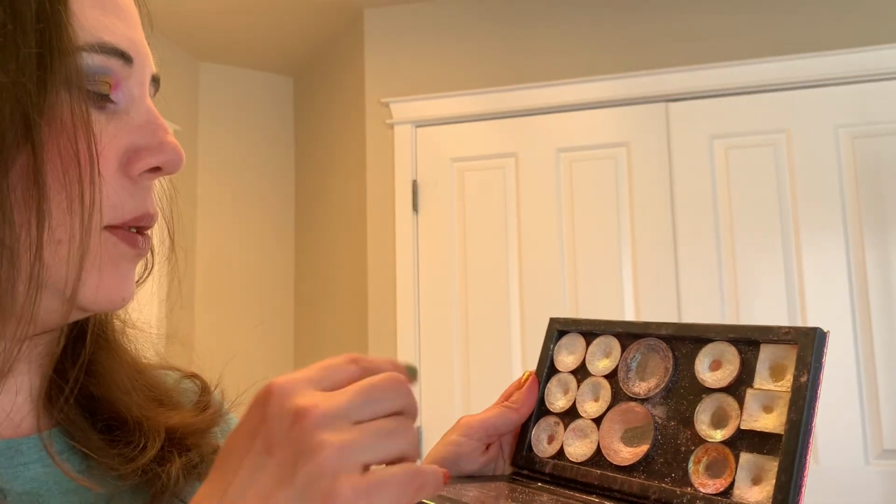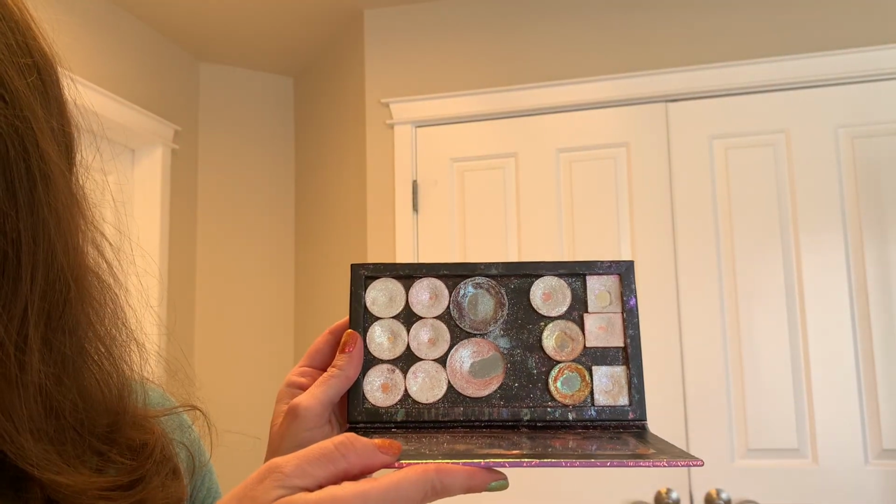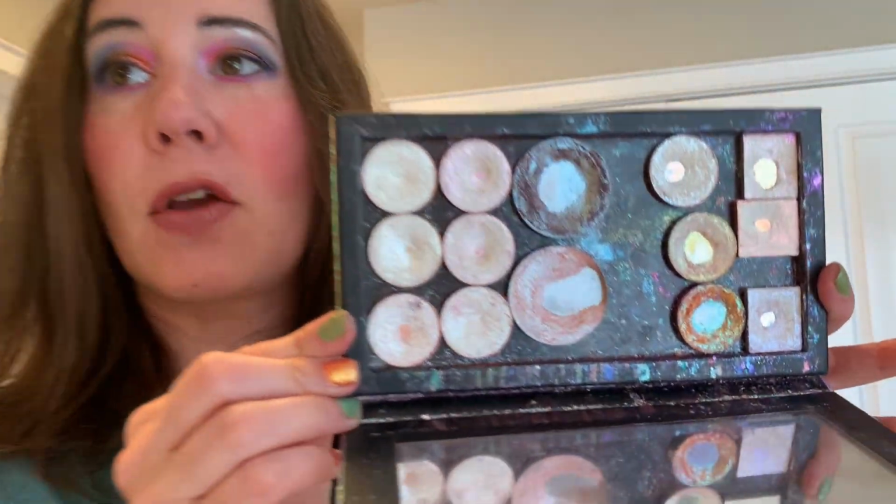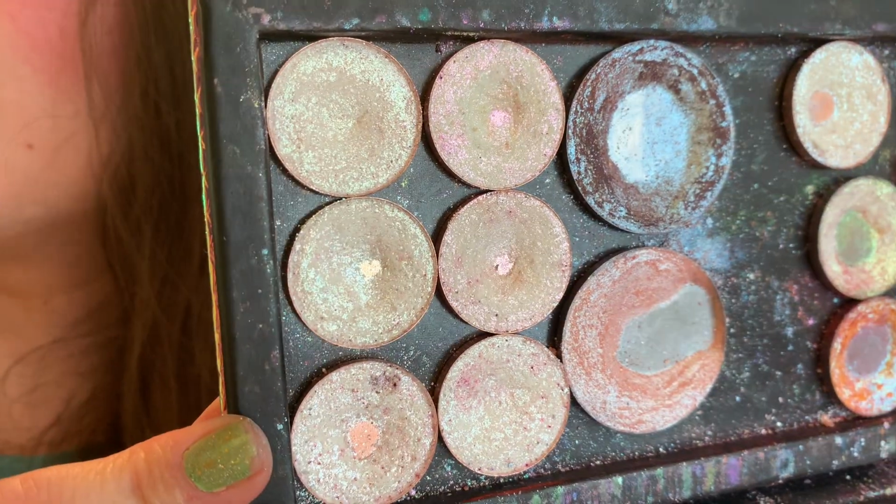All right, another palette that you might not count, well, it was sold as a palette, so that's why I'm going to count it as one. But they're kind of like singles, and so I did try to put them in here the way they were in the palette. So this is the Treasure Chest palette from Shine by SD.